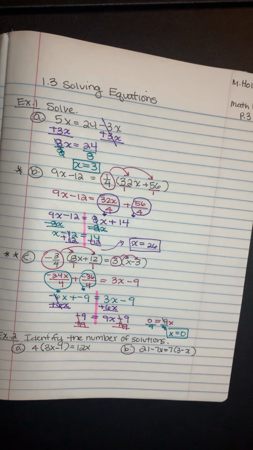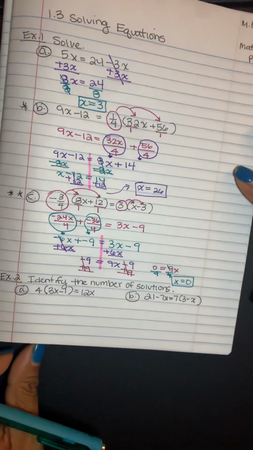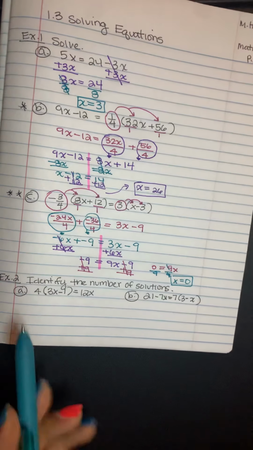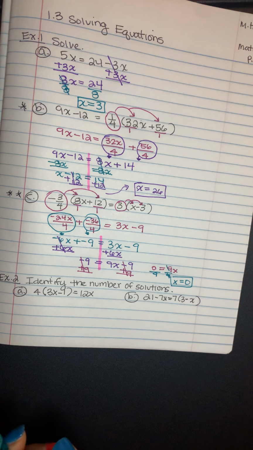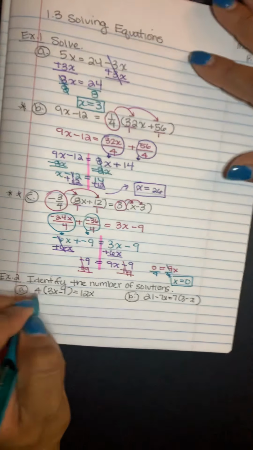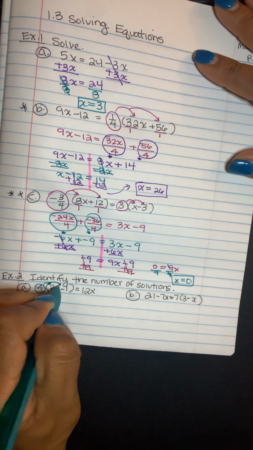All right, the last two, last but not least. Remember, our essential question is, how can you solve equations that have variables on both sides? We have been solving equations. Okay? Now, example 2, and I believe this is our last example. It is. Identify the number of solutions. You're going to do the math stuff, right? You're getting in the groove. You're figuring this out. You're saying, hey, if there's parentheses, let's distribute to both terms.